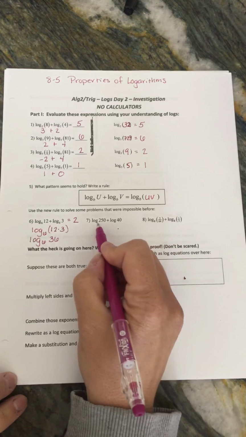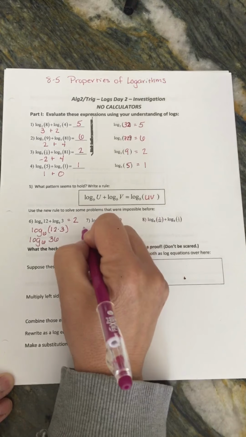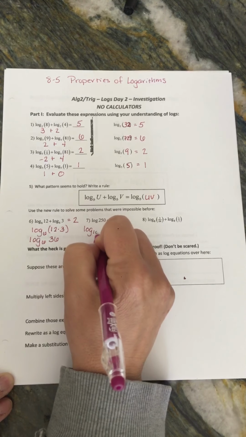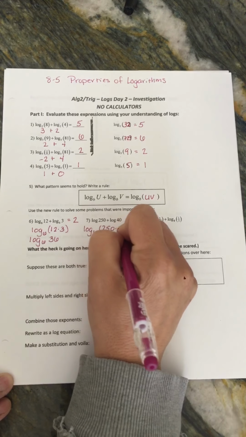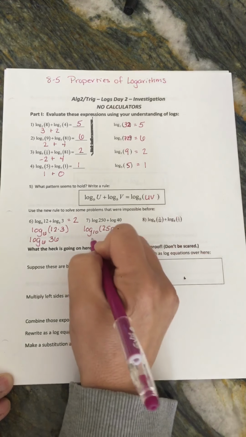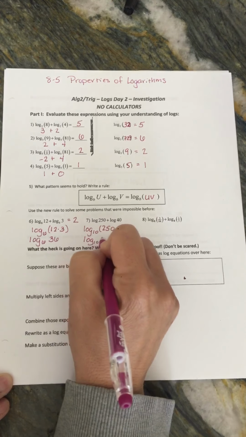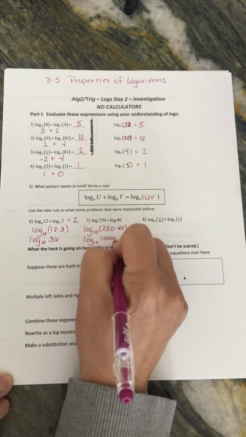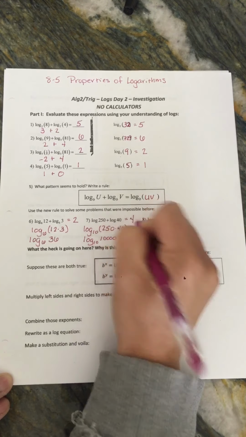Now, FYI, if there's no base written, it is 10. So this will be log base 10 of 250 times 40. Well, 250 times 40 is 10,000. So log base 10 of 10,000. So that will give us 4.